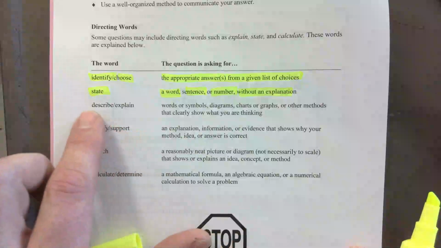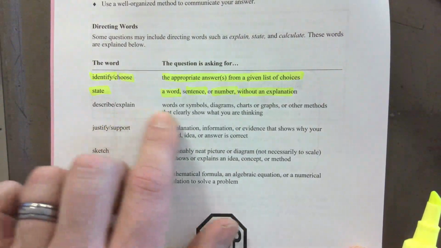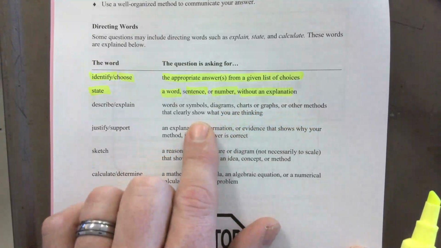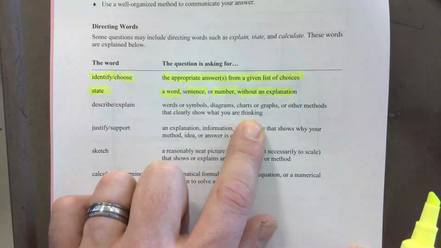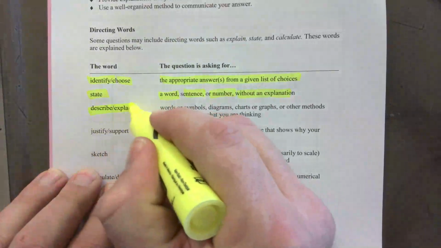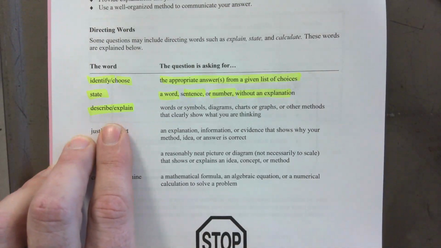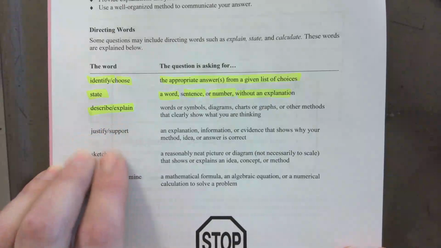Okay? If it says describe or explain, you may use words, symbols, diagrams, charts, anything you want to clearly show what you're thinking. That's when you see this. They're not just random. They are very particular as to how they start their question.